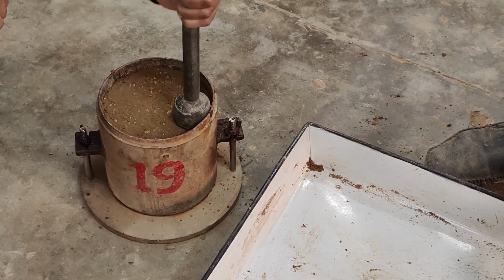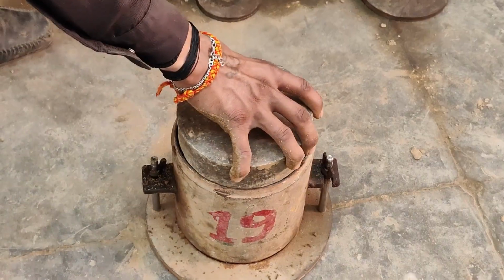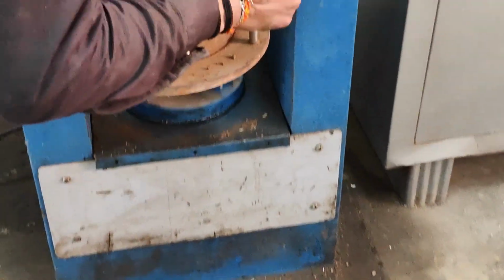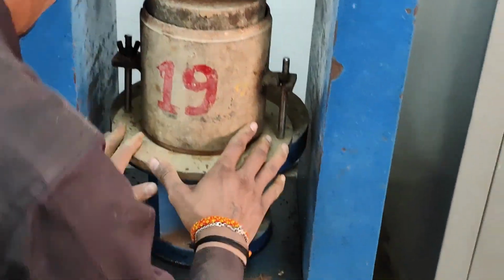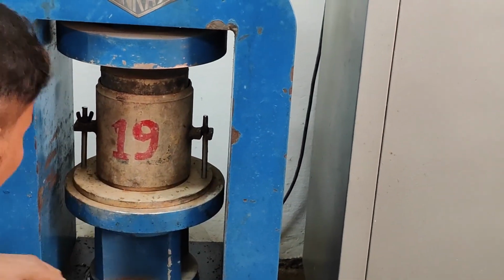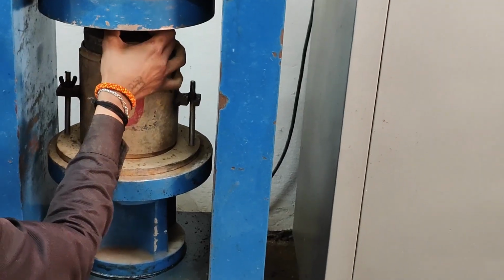Then you place the spacer disc here, put it in the compaction machine, and the idea here is to compact the soil until this spacer disc is completely in line with the edge of the mold.